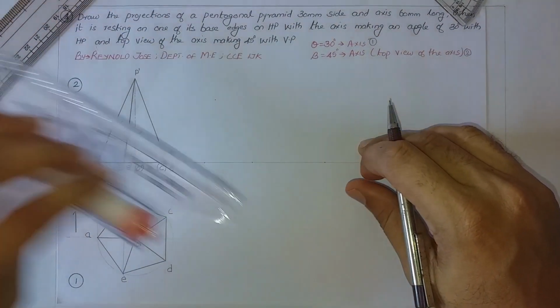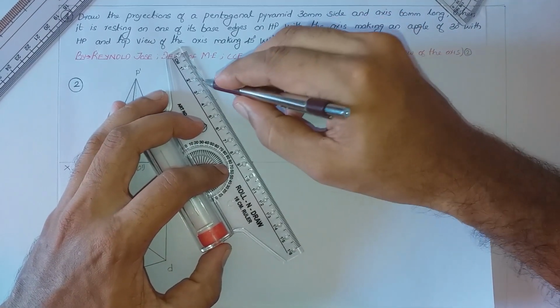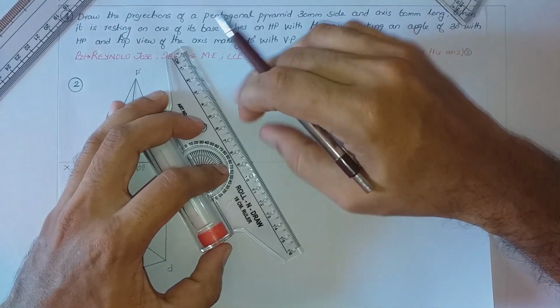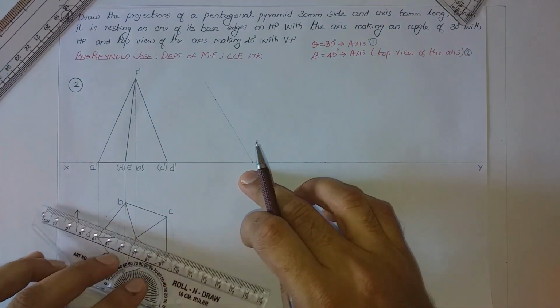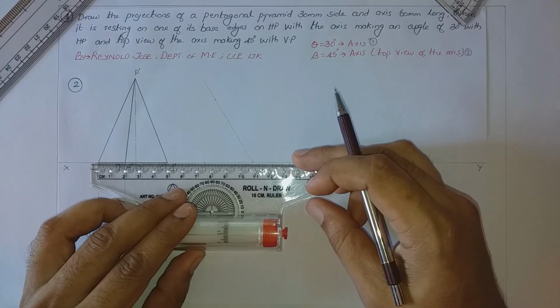We shall draw a thin line, and we shall fit the base to this thin line, which is inclined at an angle of 60 degrees. So this is already 48.